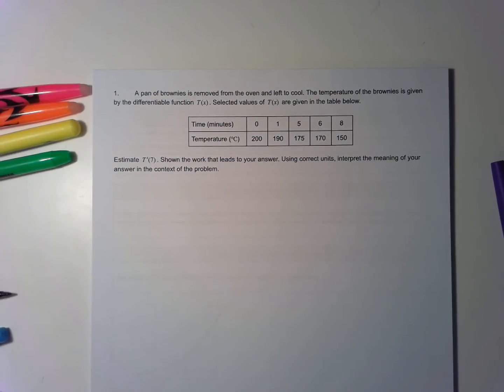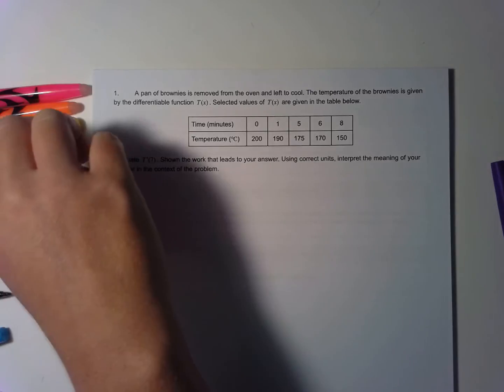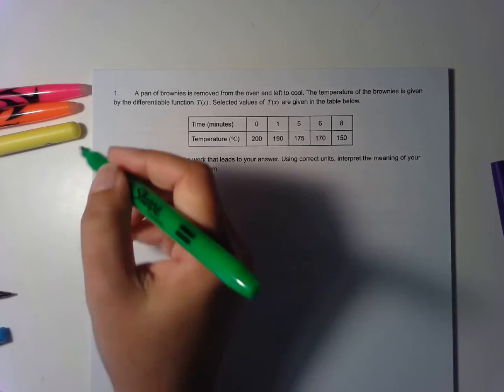It says a pan of brownies is removed from the oven and left to cool. The temperature of the brownies is given by the differentiable function t of x. Selected values of t of x are given in the table below. Estimate t prime of 7, show the work that leads to your answer, and then using correct units, interpret the meaning of your answer in the context of the problem. So let's start with estimate t prime of 7. There are really 3 kind of parts to this question.